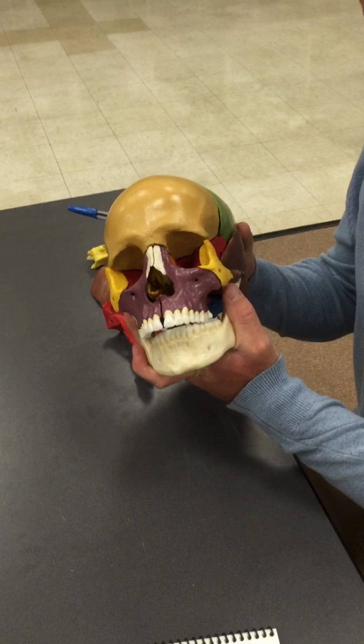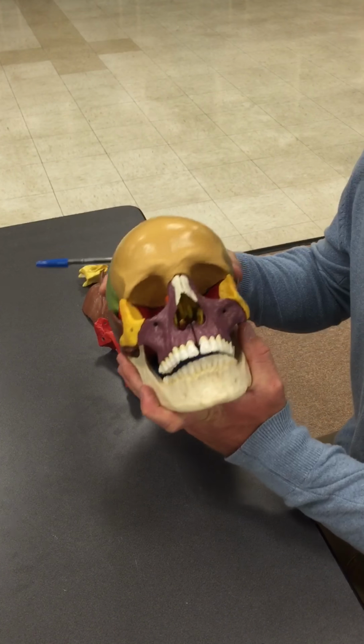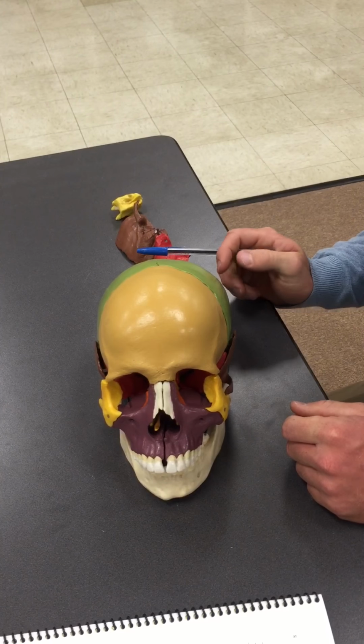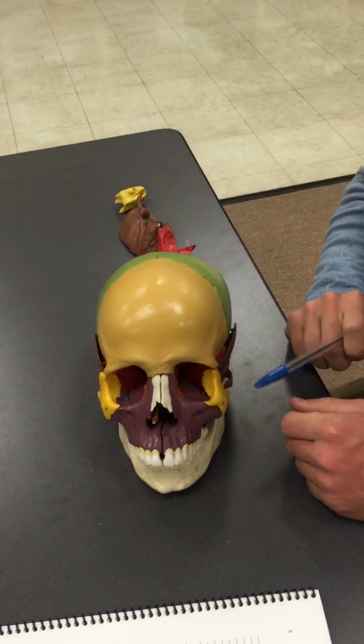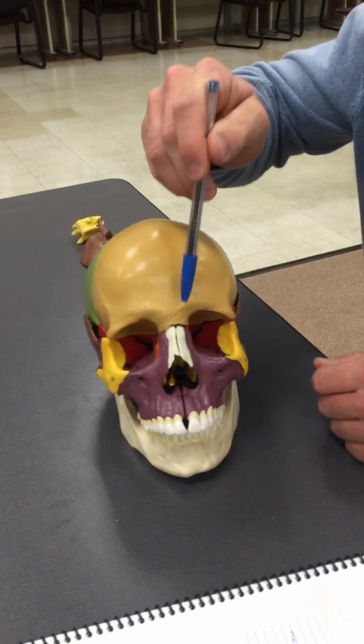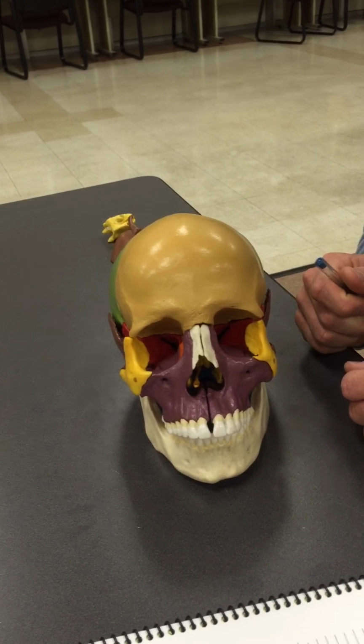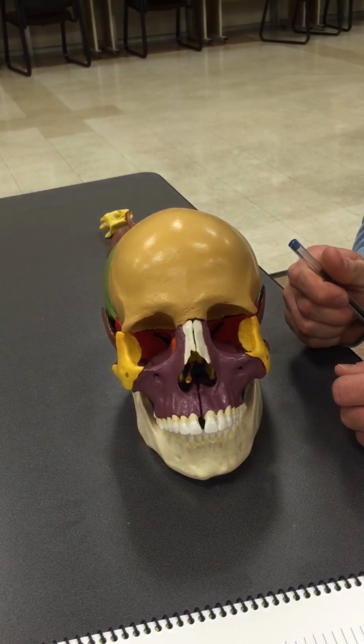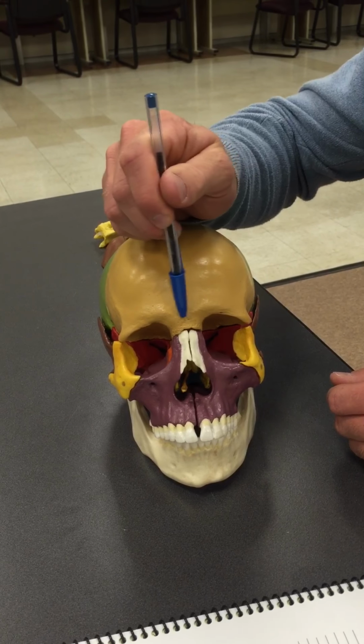Hello everyone, we're going to do some old anatomy identification stuff right here. First off, we've got the cranial bones. We're going to start with the frontal bone, this guy. We've got the supraorbital margin, which are these. We have the supraorbital foramen, this little hole right there. We've got the glabella, which is between the eyebrows.